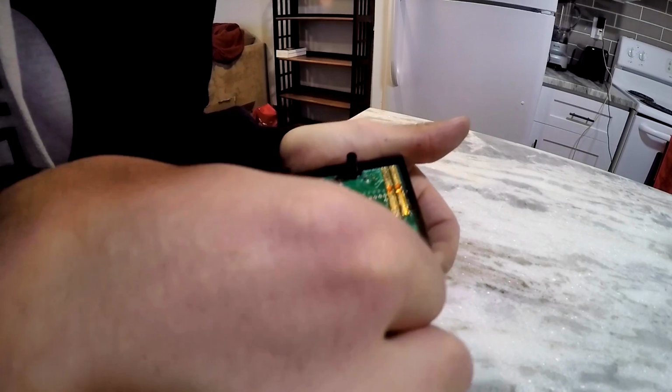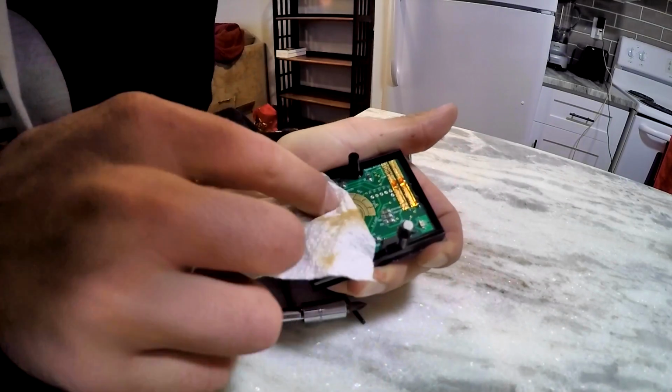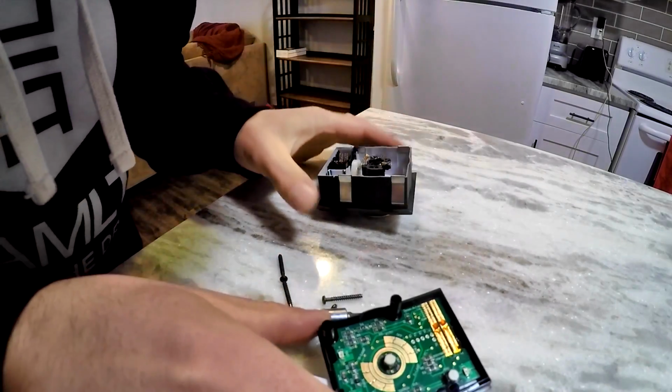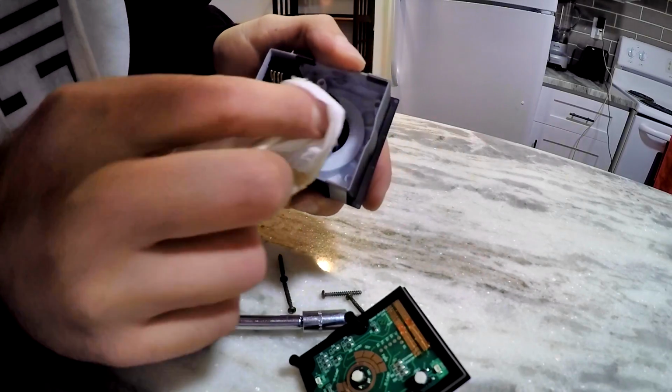Maybe it'll work. So clean some of that off. See what happens if we clean any of this off.